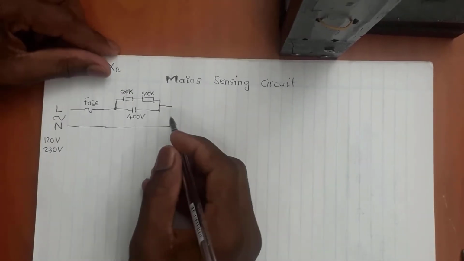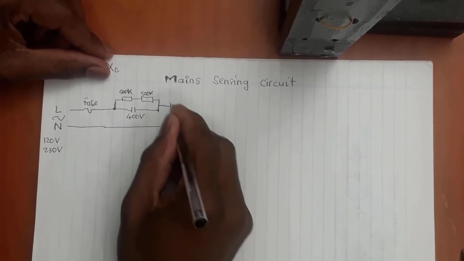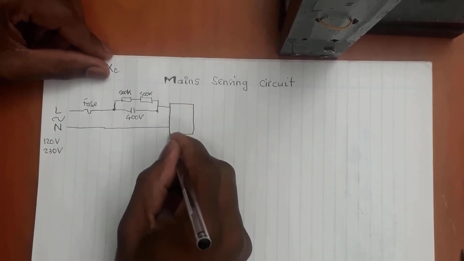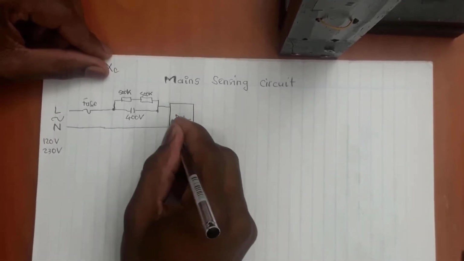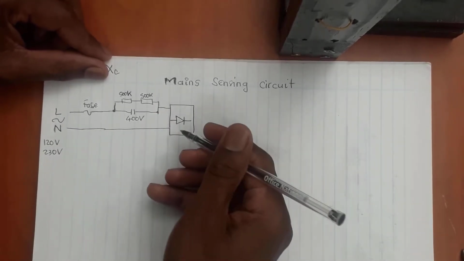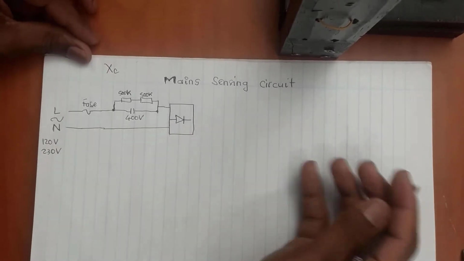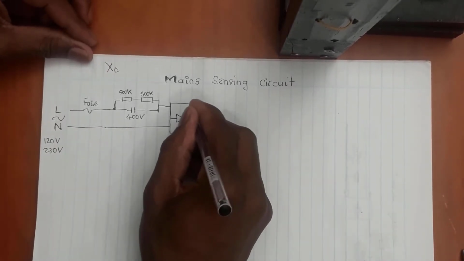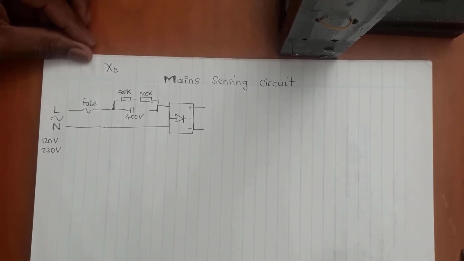Okay, now to complete our circuit, on the other end of the capacitor dropper connection here, we put a bridge rectifier. Okay, I'm just going to represent a bridge rectifier with a diode symbol. We know that it's a full wave bridge rectifier, okay, with 4 diodes connected to rectify the AC signal. So which means here we got a plus and we got a minus. Okay, so what's happening here?